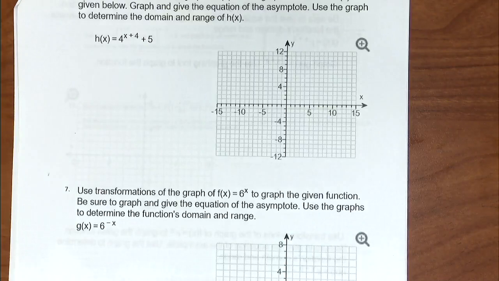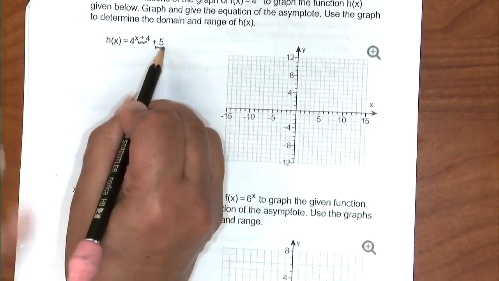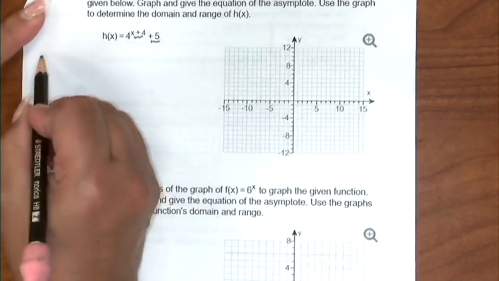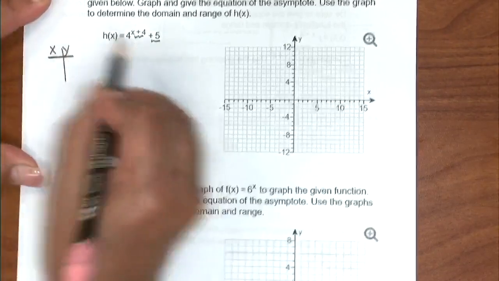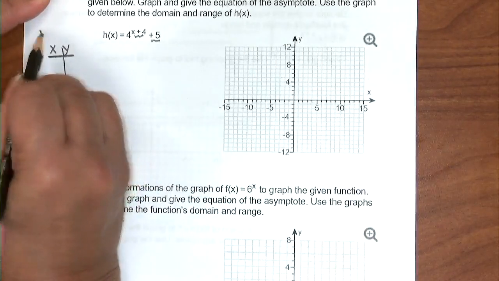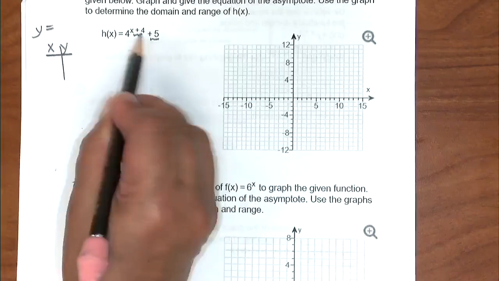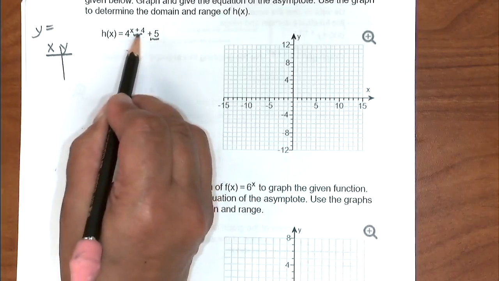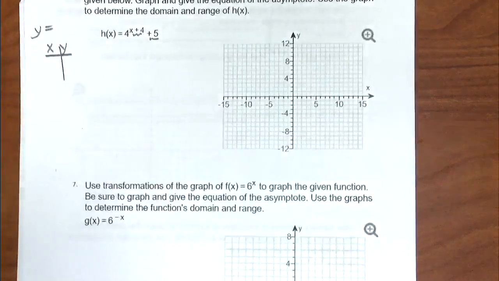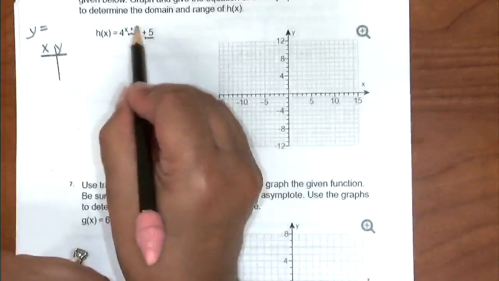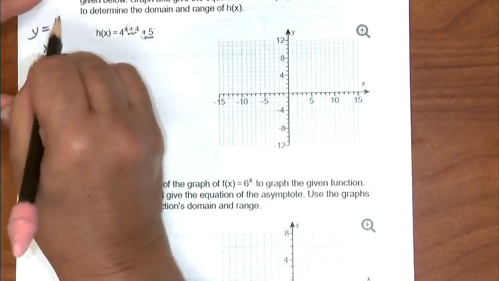I'll do the parent graph for you, and then I want you to do this, and I want you to graph both of them right here. Go ahead. Let's do this first. Pretend as though this is the graph. Y is equal to, that's the same thing as h of x, but instead of all this nonsense that's here, where you have a 4 added to the x and then an extra 5, let's just pretend it's just 4 to the x, with no extra junk right here. This will be our parent graph.